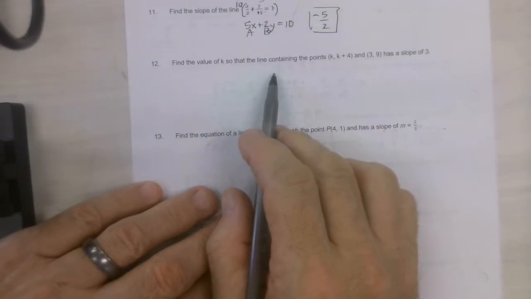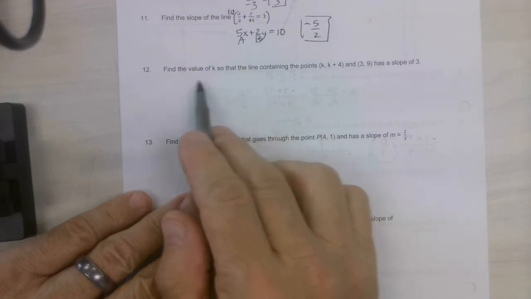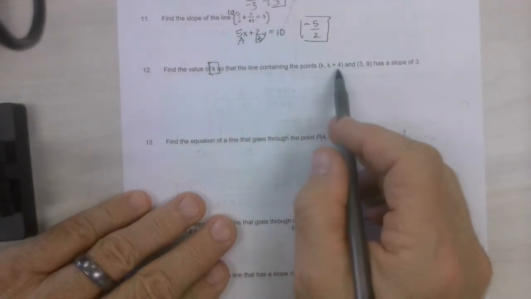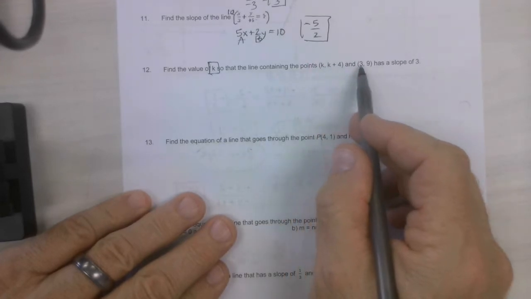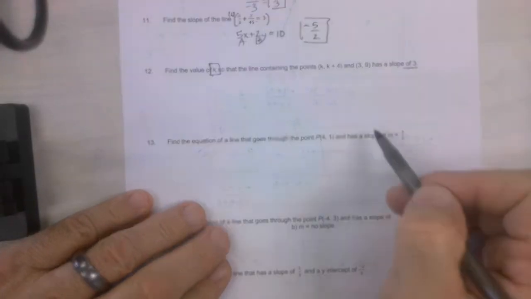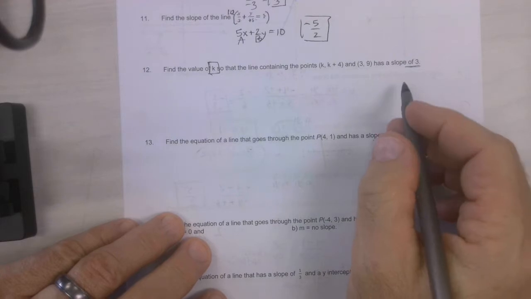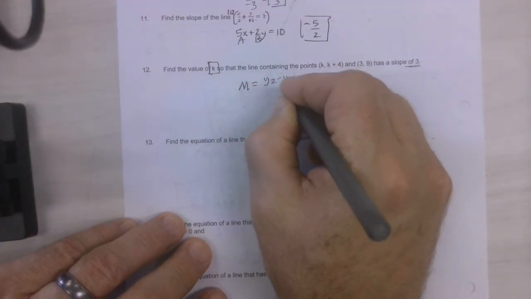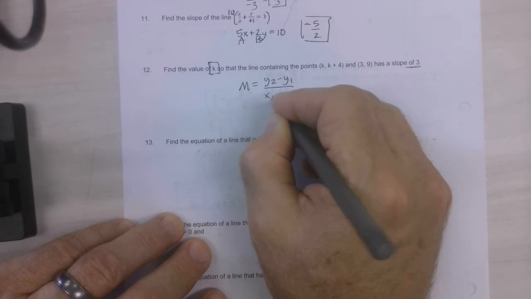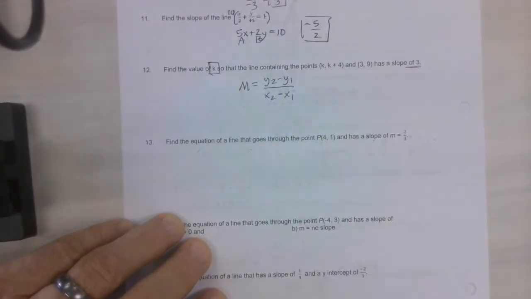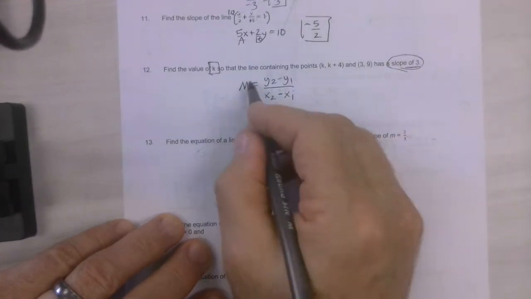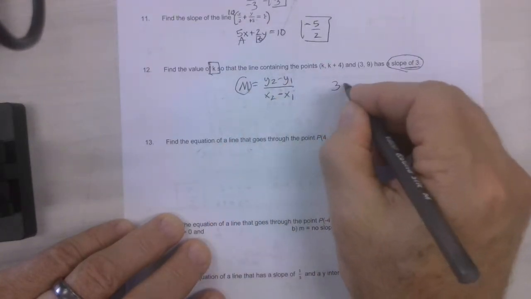This one's probably the trickiest one on the whole review. This says find the value of k so that the line containing the points k, comma k plus 4 and 3, 9 has a slope of 3. So we're just going to plug everything into the slope formula. For example, slope equals y2 minus y1 over x2 minus x1. Now we're going to plug everything we know into this formula. See, we know the slope is 3, so we're going to put it right here.